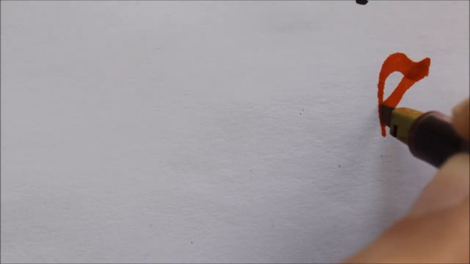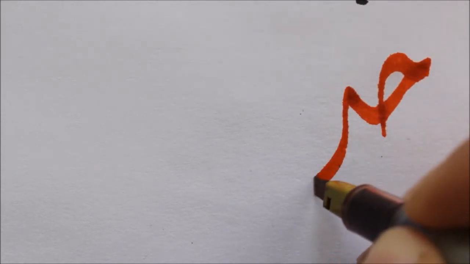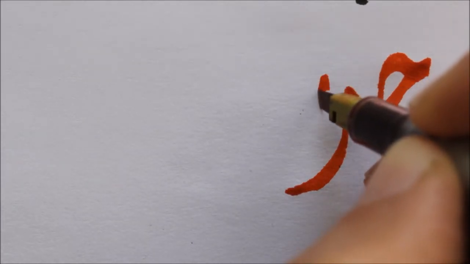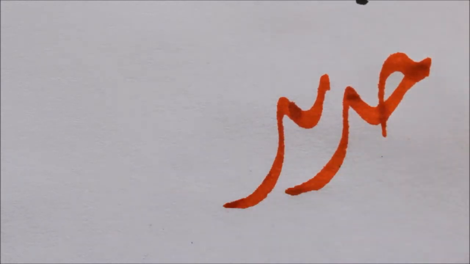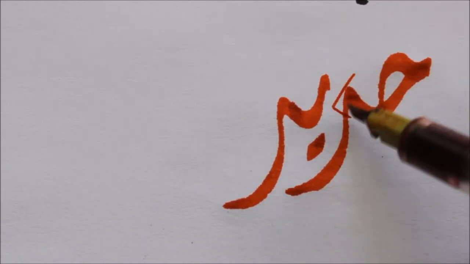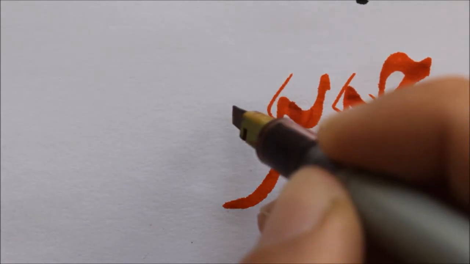Let's write hadid and harir together. So we start with the ha. Then we go for dal. Had. The ya. Dal. Hadid. We know that it's a dal because of the shape of the ha and this, the nudge upward. Harir, we change the ha.